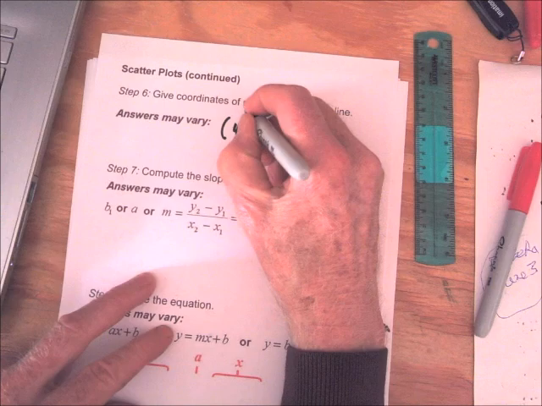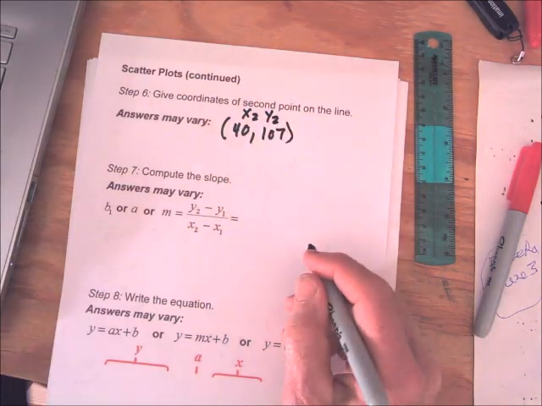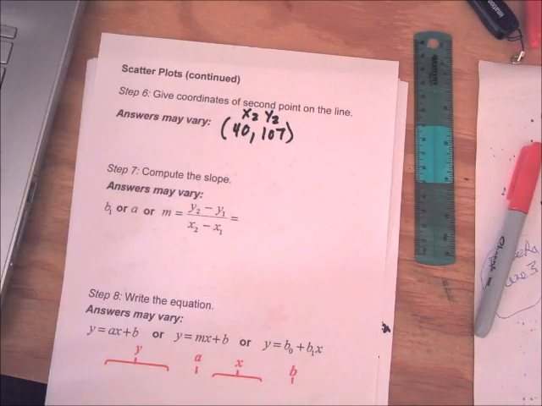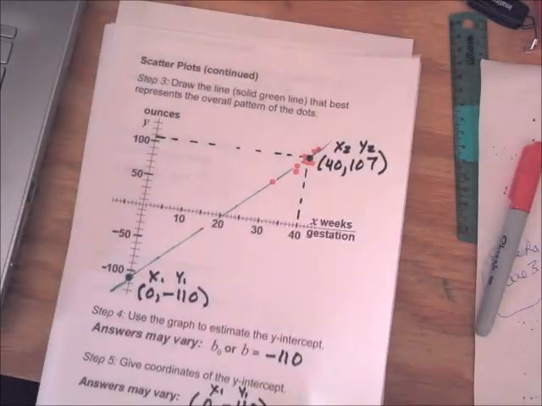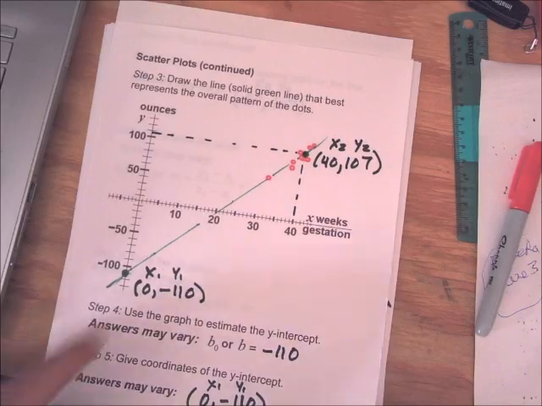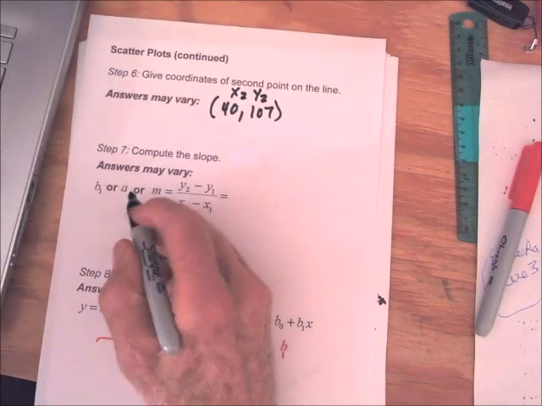This is not an exact method here. We'll get into exact methods later, but I like the graphing method for finding the slope because I think it helps your intuition. So those are our two points, and then we can compute the slope.